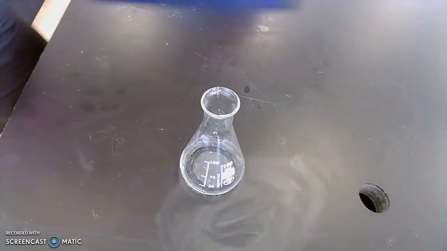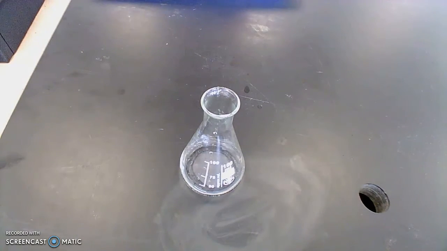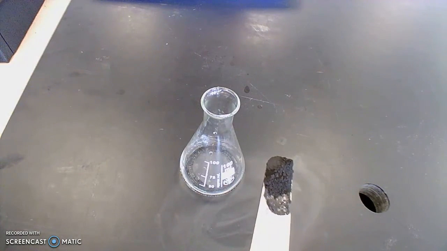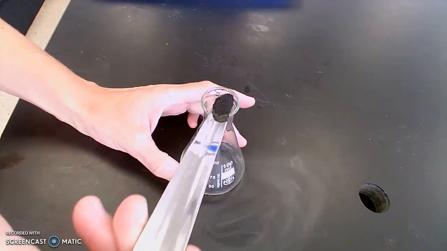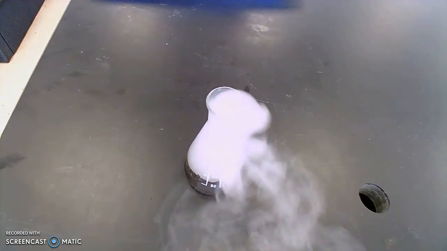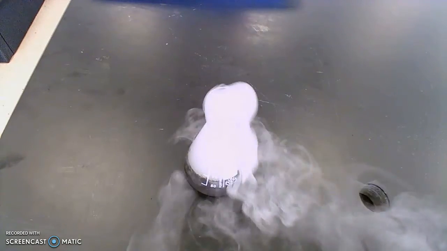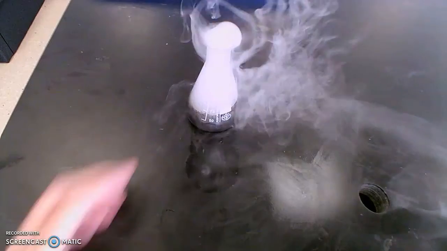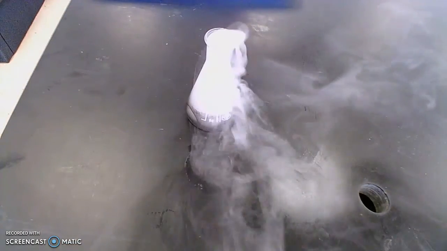I'm going to add to that hydrogen peroxide a catalyst called manganese dioxide, which is a solid at room temperature. And it's a black solid. Looks just like that. You can see what we generate. There we go, just in time for Halloween. Nice spooky smoke generator for you.